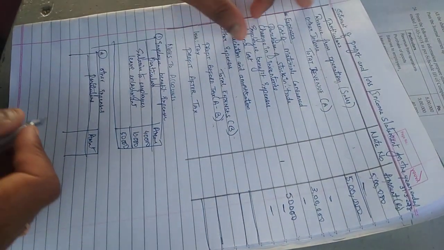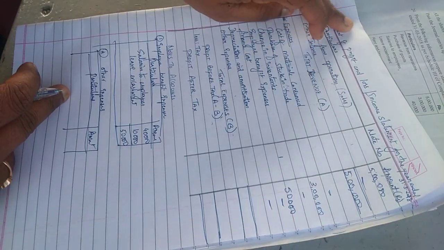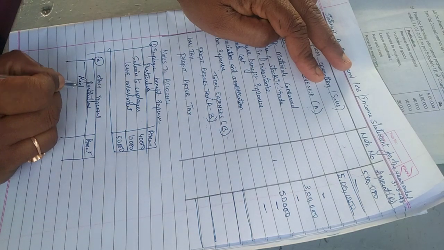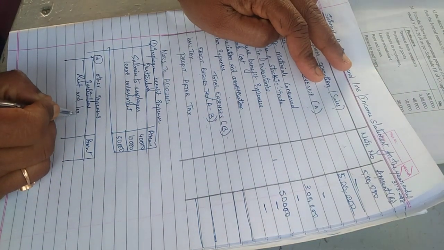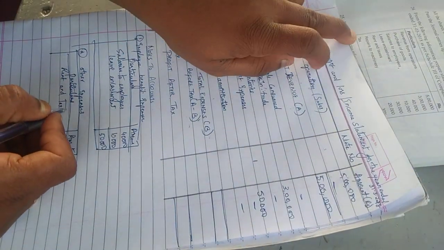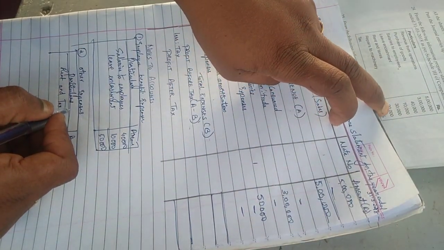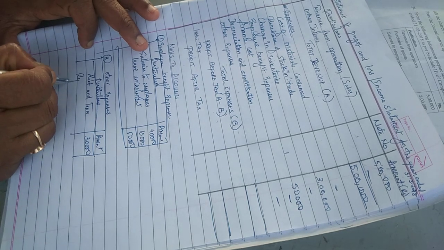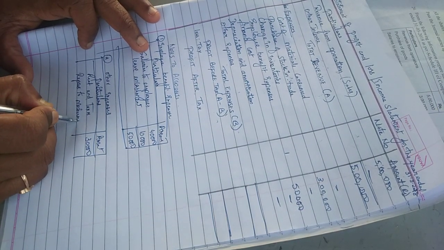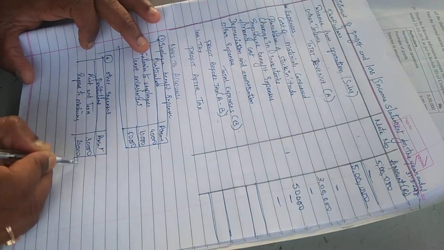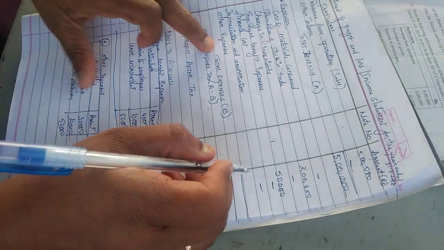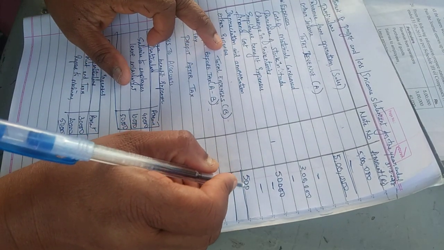Now what and all will come under other expenses? You have rent and taxes 30,000. So write rent and taxes 30,000, and one more item is there, repairs to machinery 20,000. So write repairs to machinery 20,000. So when I total it, I get 50,000. So copy it in your other expenses as 50,000.